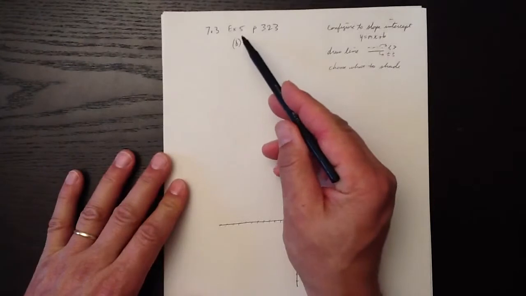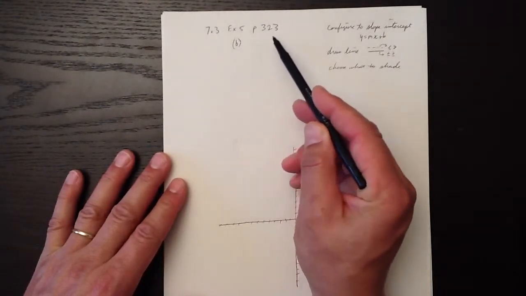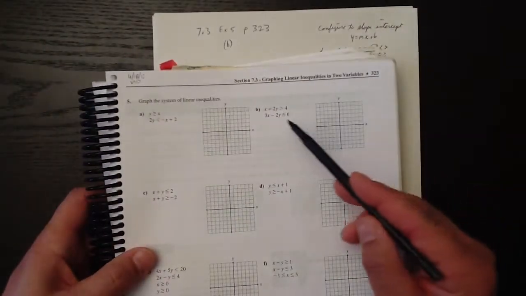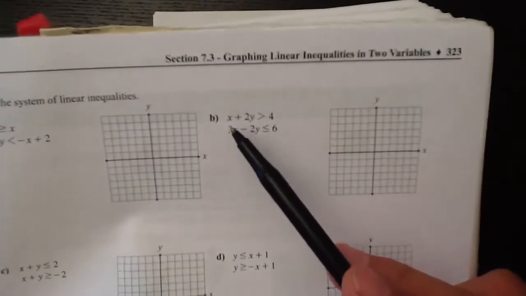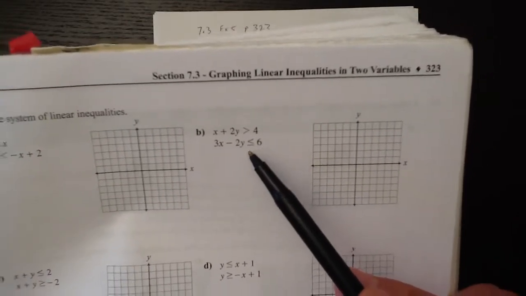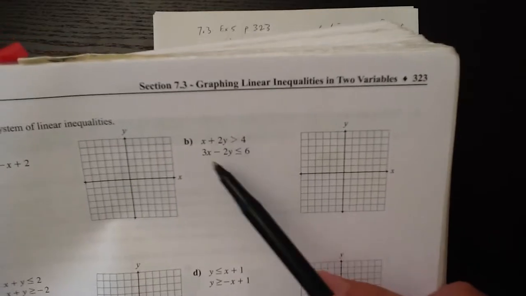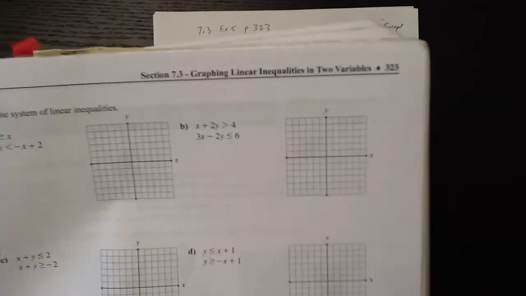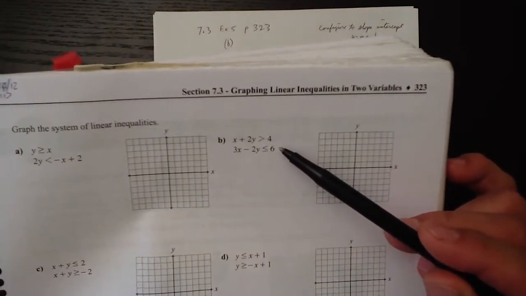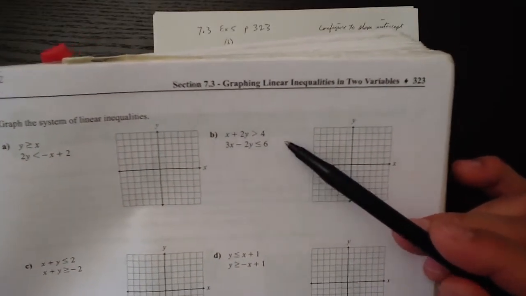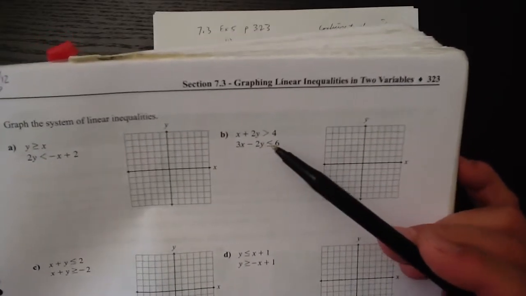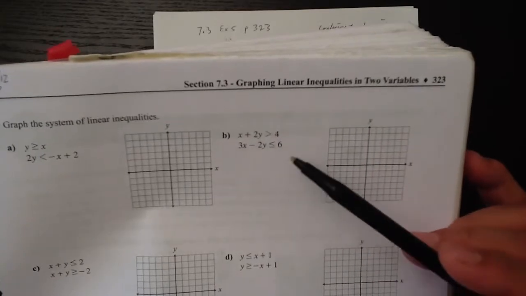So let's take a look at 7.3 exercise 5 on page 323. We'll look at B. B says x plus 2y is greater than 4 and 3x minus 2y is less than or equal to 6. Now treating these as if they are equations and moving stuff around is fine. You don't have to worry about the signs as long as you don't multiply by negative 1. If you start multiplying by negative numbers, the inequality signs actually have to change direction. So stay away from that. Don't multiply anything by a negative number.